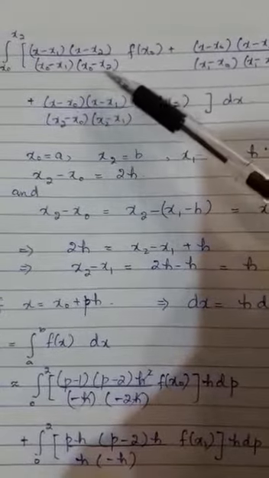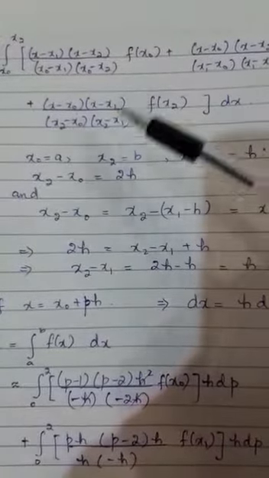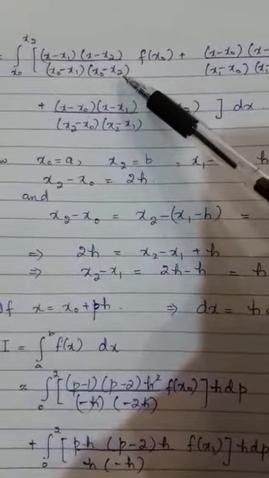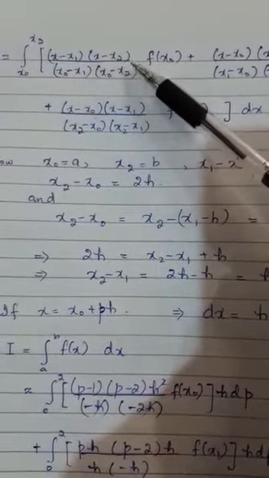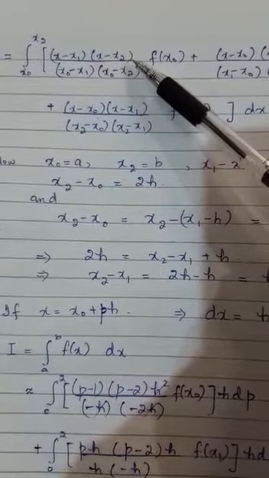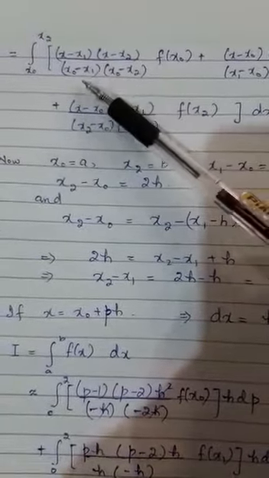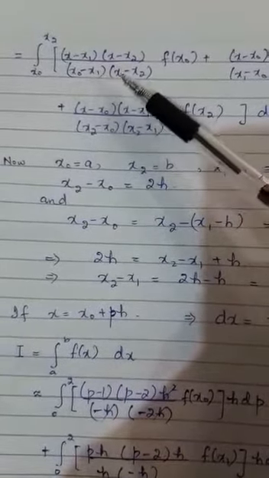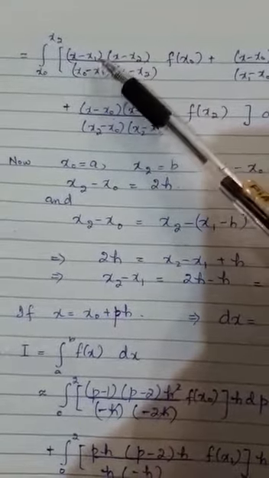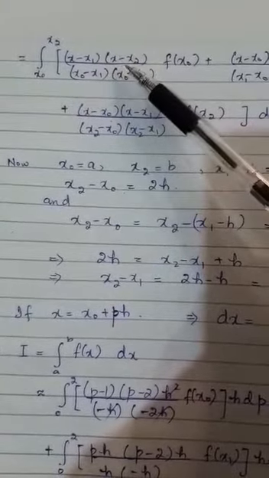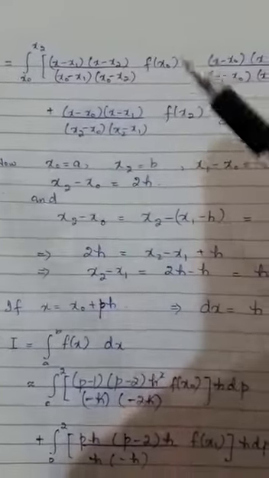Expanding these terms L0, L1 and L2, L0 would be x minus x1 into x minus x2 over x0 minus x1 into x0 minus x2. The multiplication of this would give you a polynomial of degree 2.